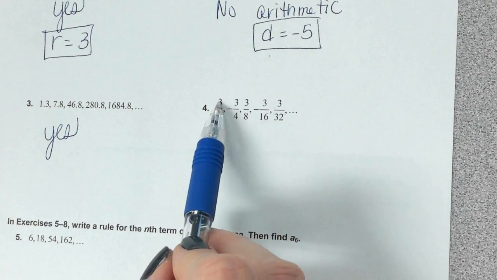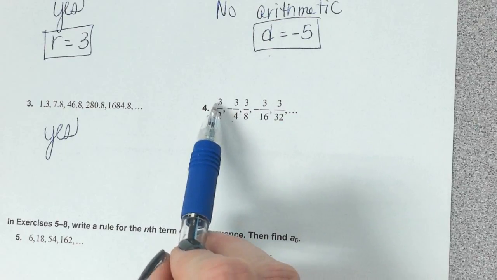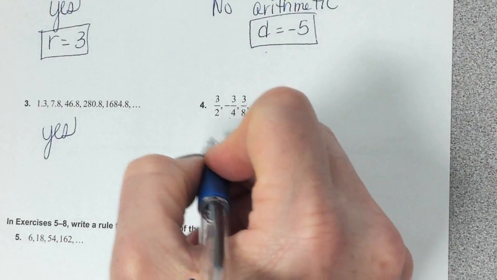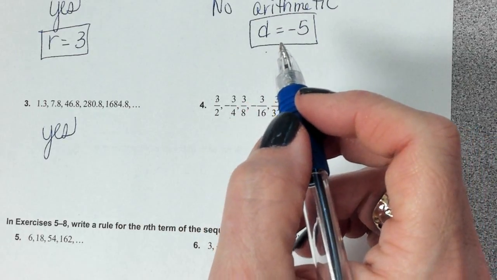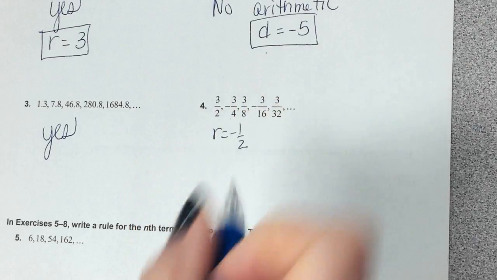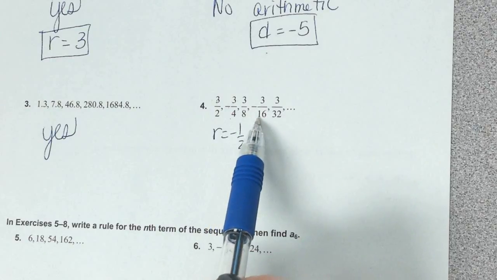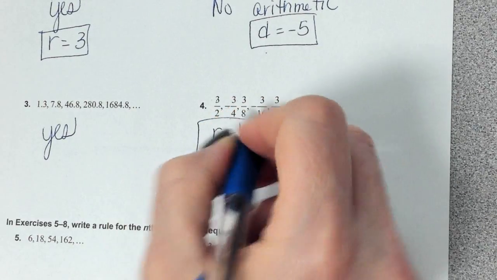What about on this one? What do I multiply 3 halves by to get -3/4? Tyson, what do I multiply 3 halves by to get -3/4? Yep. So we think R is -1/2. We're just going to check. If I multiply this by -1/2, that works. Yep. And it works all the way along. So yes, it does.